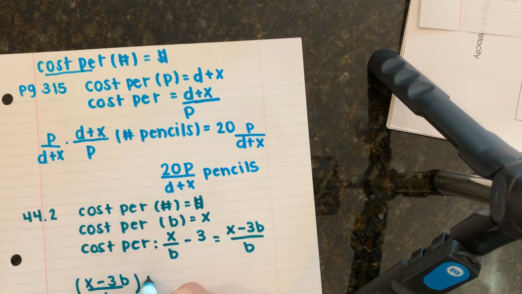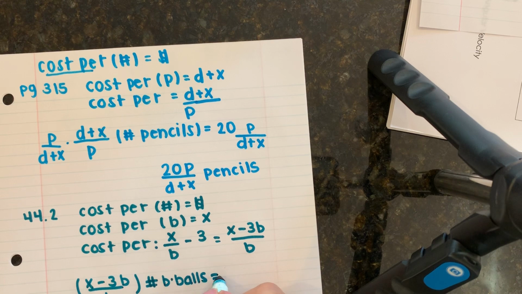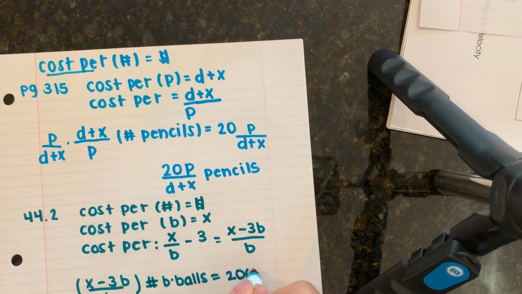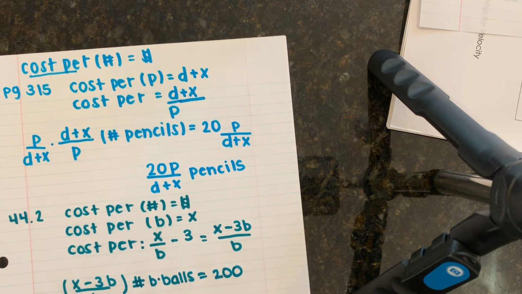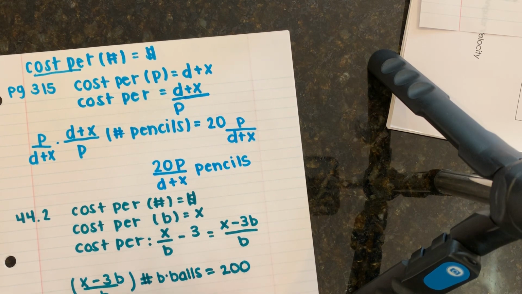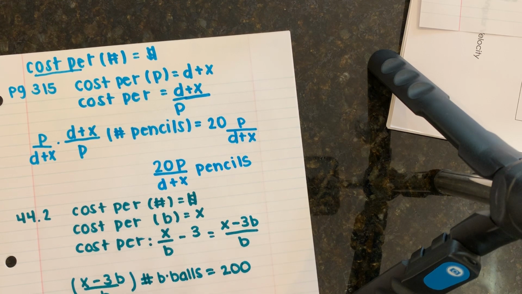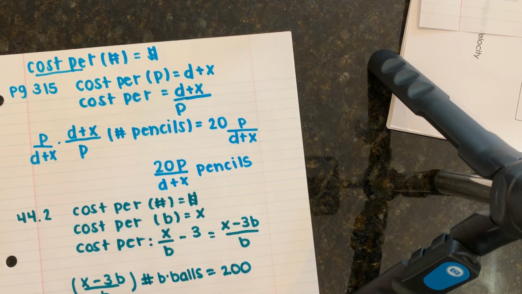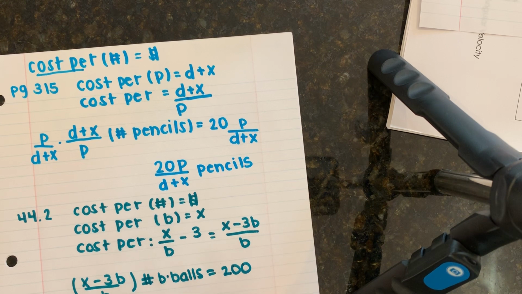I'm trying to solve for the number of basketballs, and I know that I'm going to be spending $200. Now, just like the last one, in order to get that by itself, you're going to multiply by the reciprocal, which means that you end up with 200B over X minus 3B, and that's the number of basketballs.